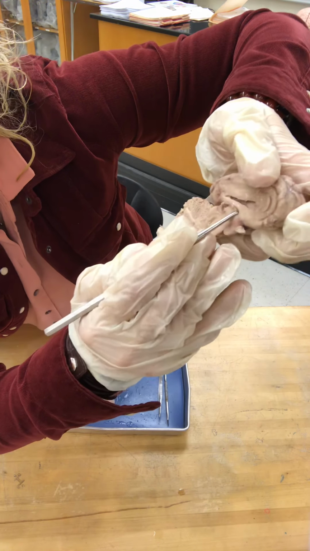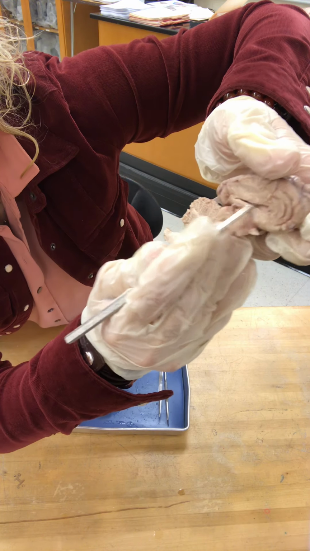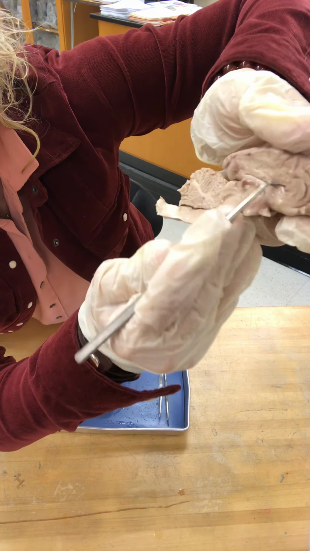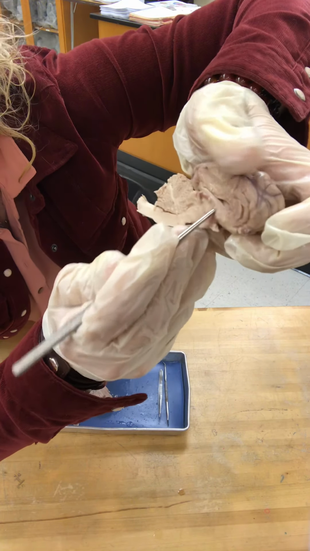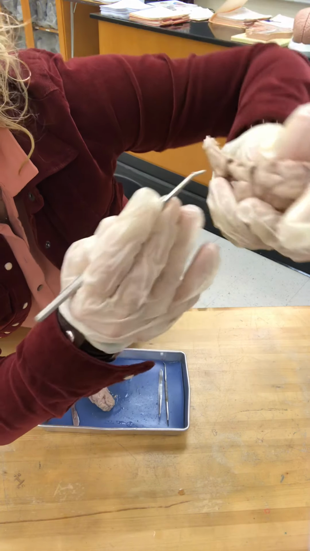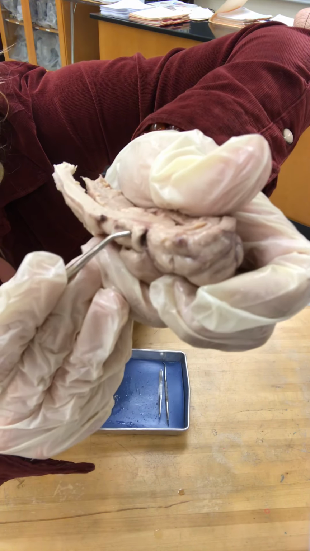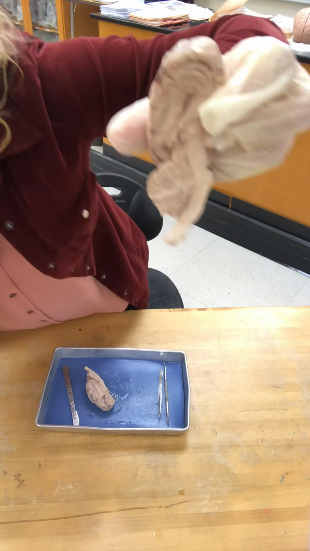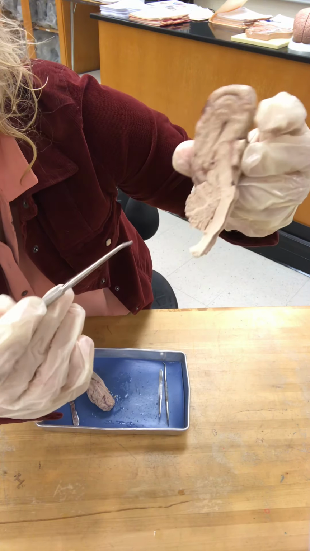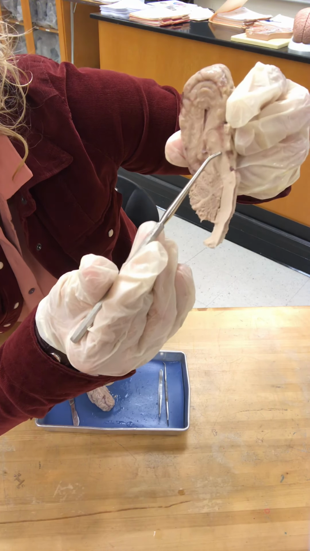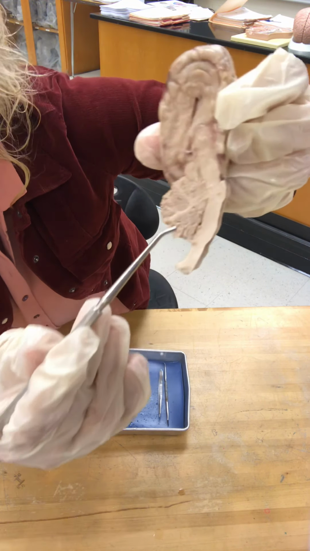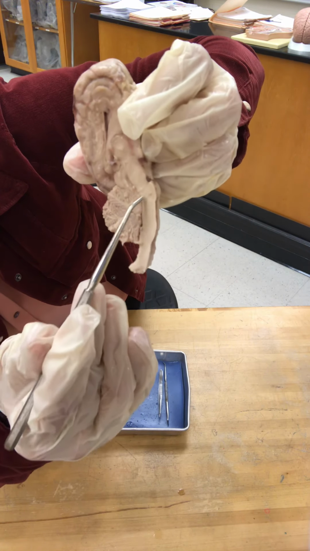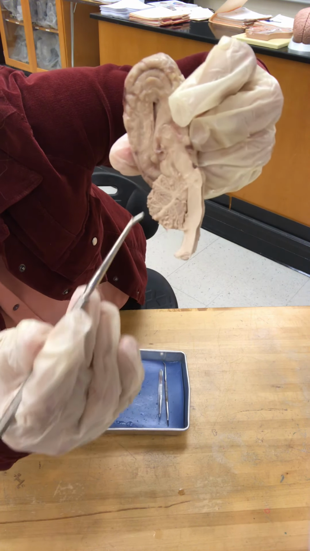So the hypothalamus should be below the thalamus. So if this is the corpus callosum, that's the thalamus region. Hypothalamus, pituitary gland, mammillary body right here. And then you're going to take a look and say, where is the midbrain, pons, and medulla? So midbrain, pons, medulla, and then this is the spinal cord.